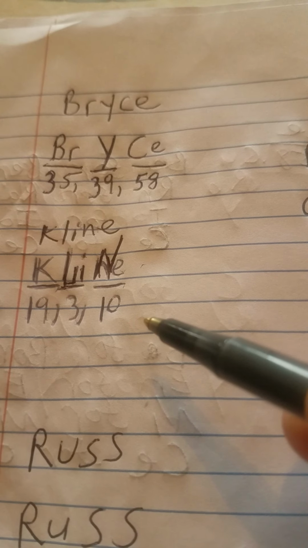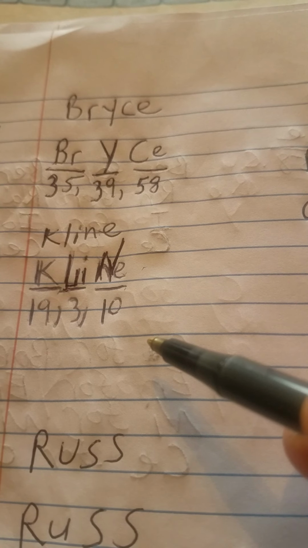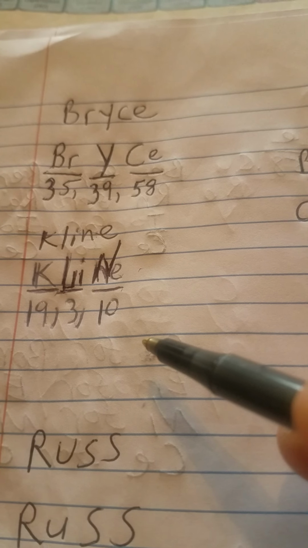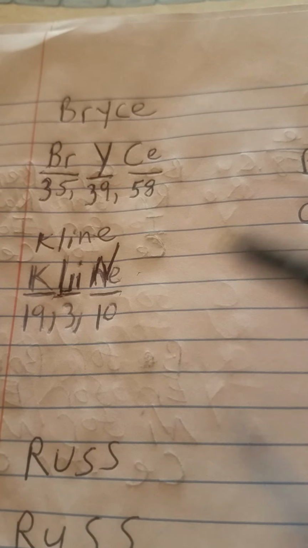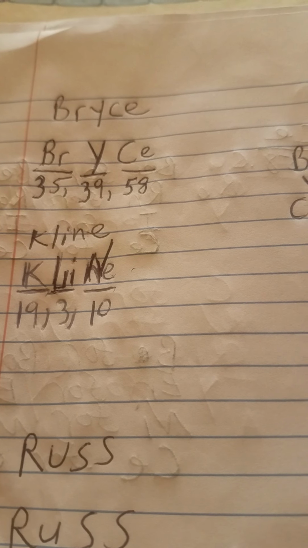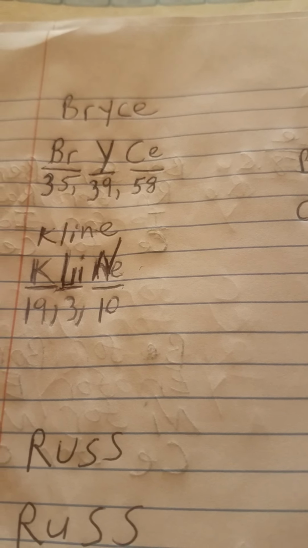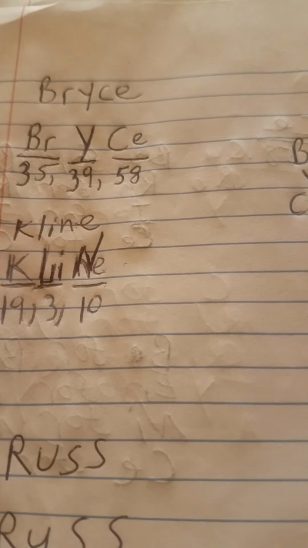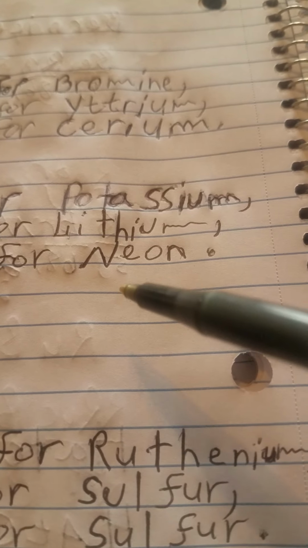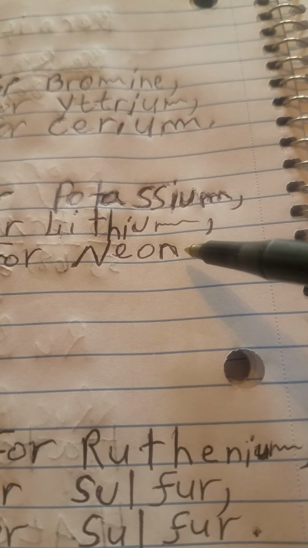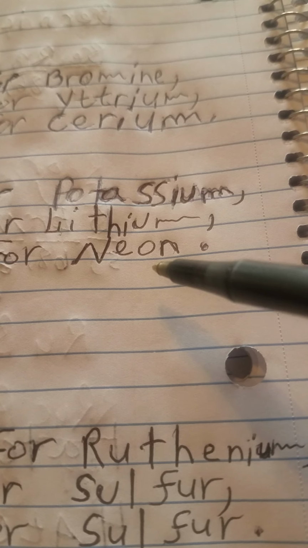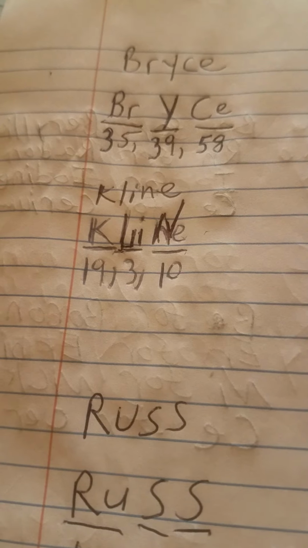If you go to the periodic table and look at Ne, number 10, you see a whole row of noble gases, and that's Ne, neon, spelled N-E-O-N. And you got the name Kline.